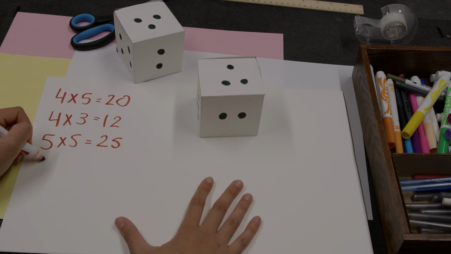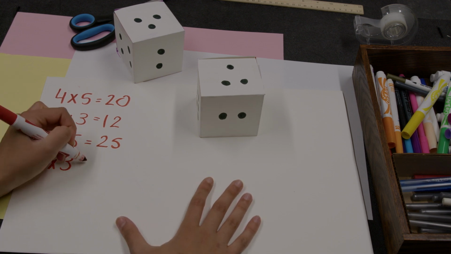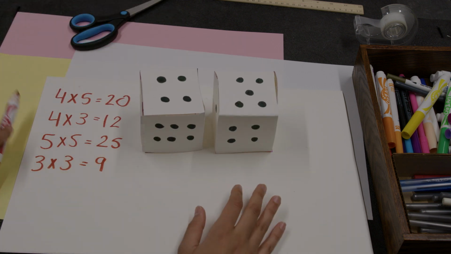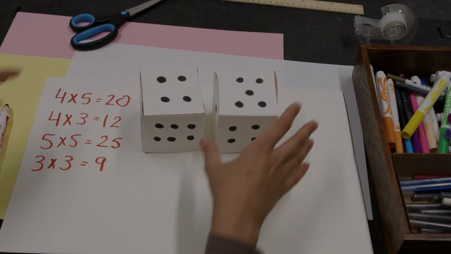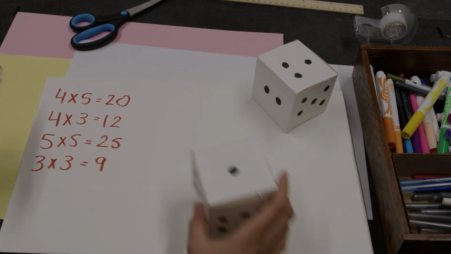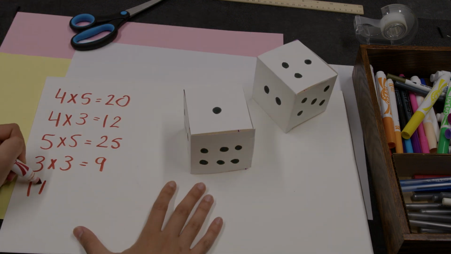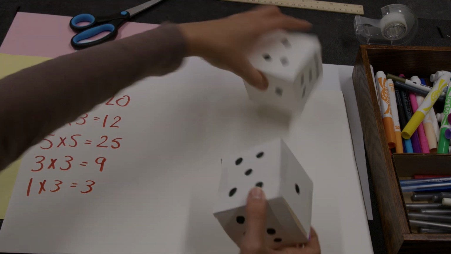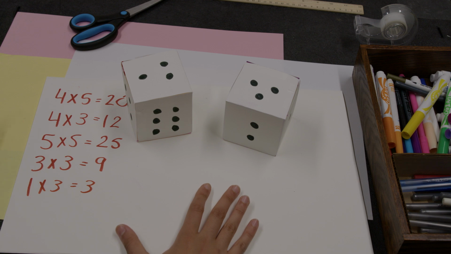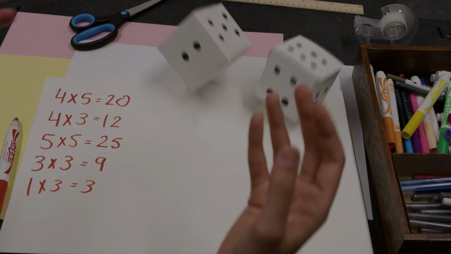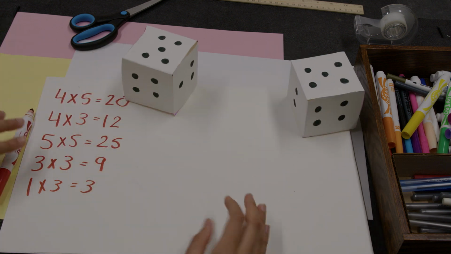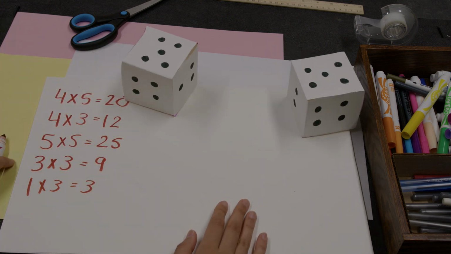I have 3 and 3, which gives me 9. I have 4 and 5 again. Oop. I have 1 and 3, which just gives me 3. 9 seconds left, and I have 3 times 3 again. I have 5 times 4 again, and I have 5 times 5 again.